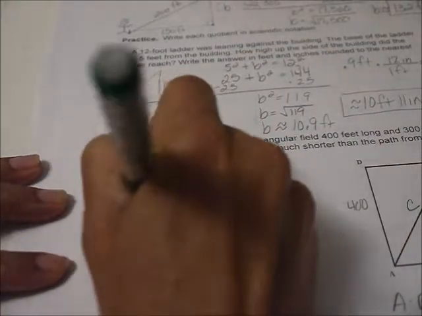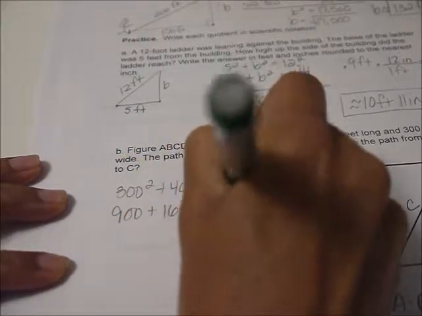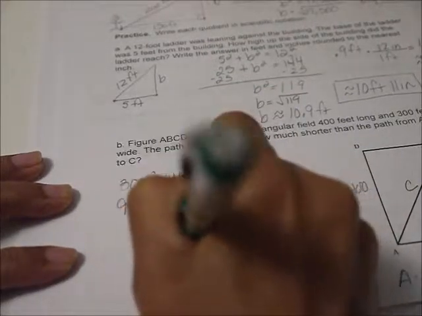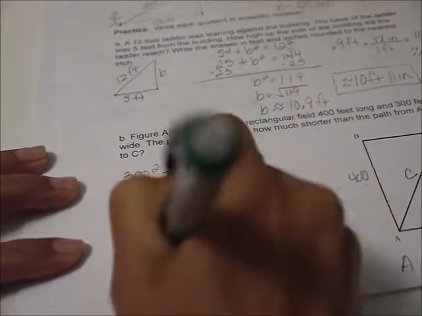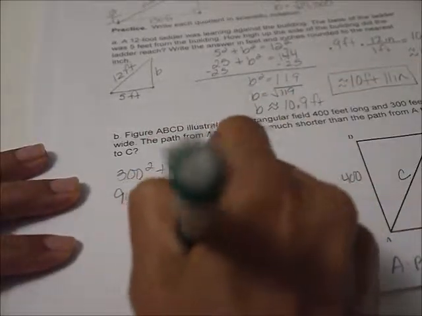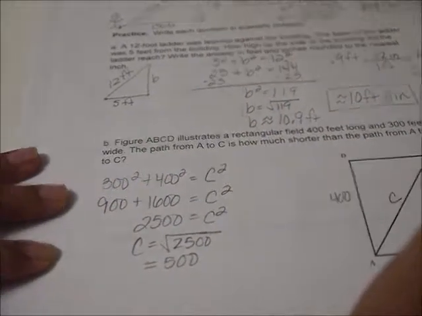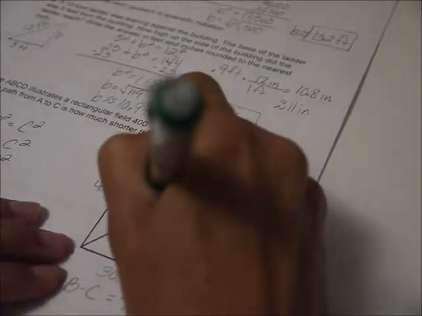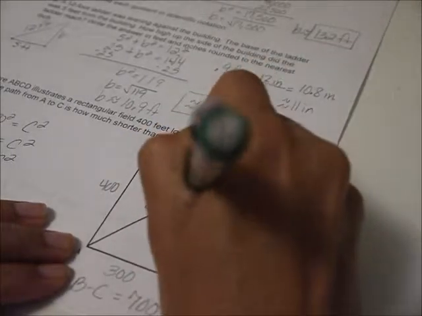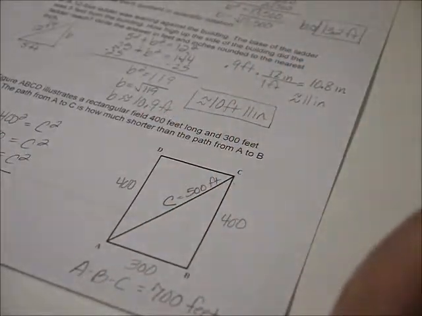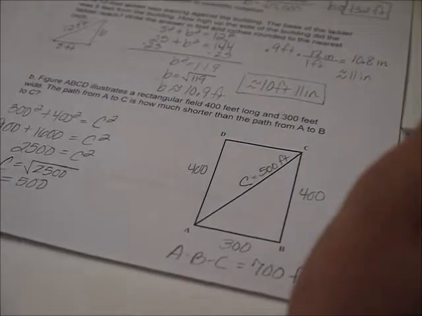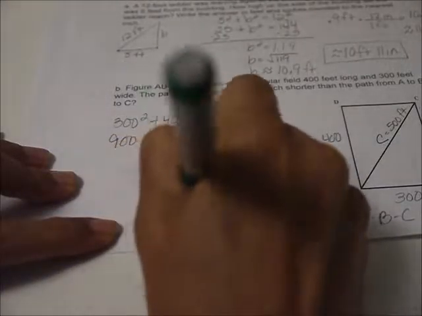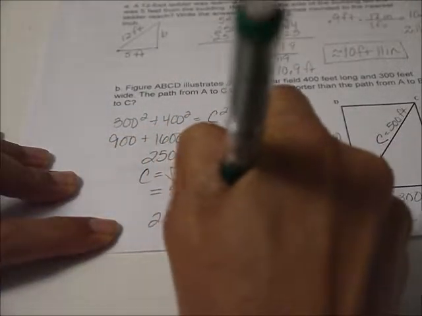Okay, so we get 90,000 plus 160,000 equals C squared. Well, there we go, 250,000 equals C squared. C equals the square root of 250,000, which is 500, isn't it? And that's nice because it's one of the triples, okay? So from here to here is 500 feet, right? So now the question goes back to the path from A to C is how much shorter than ABC. It is 200 feet shorter.